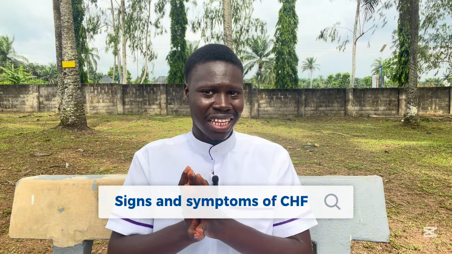There are so many signs you may see in a patient that will tell you that they have congestive heart failure. And the first one is the peripheral edema. You find edema in the foot, you find it in the face, that is puffiness of the face, and in the limbs. You could also find ascites, that is the build-up of fluid in the peritoneal cavity.